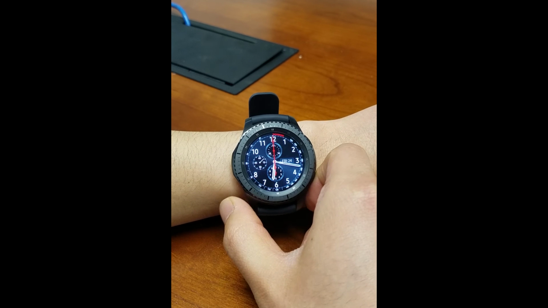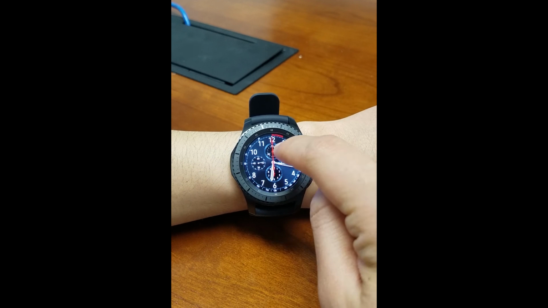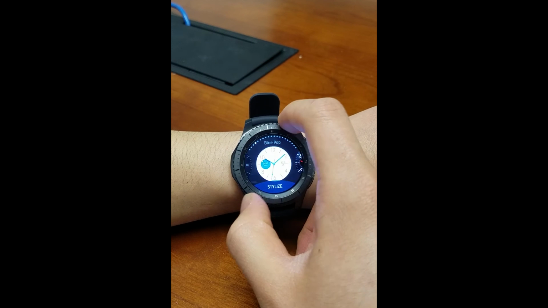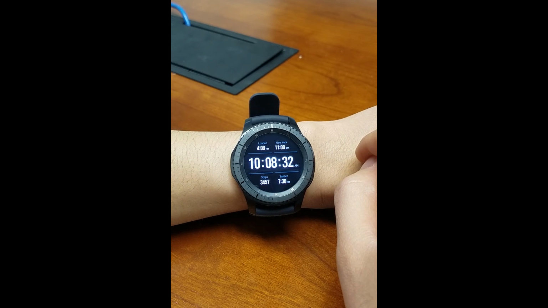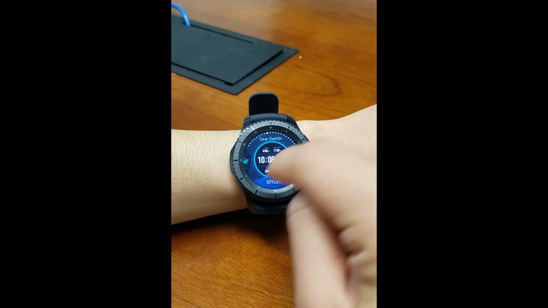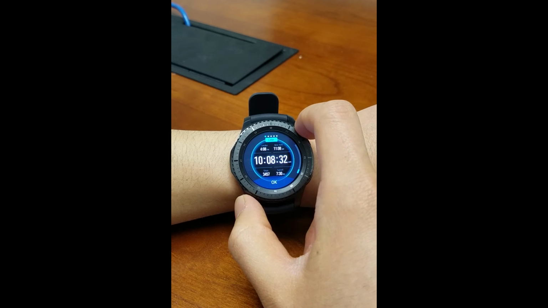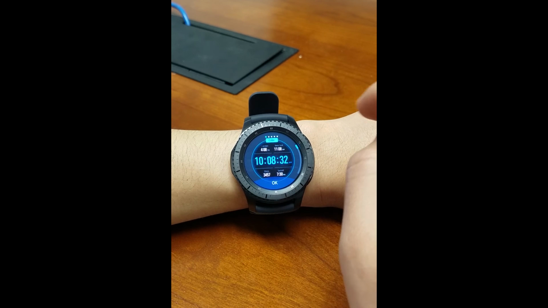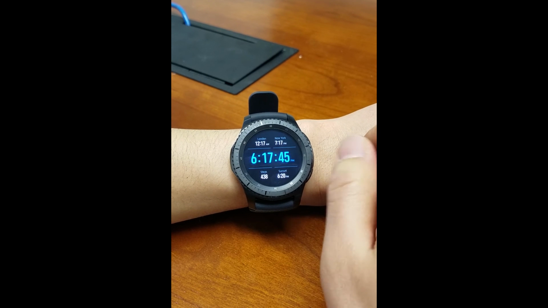Next, we're going to go over watch faces. This is the default watch face that comes with the Gear S3. You can long press the watch face and select from many of the pre-installed watch faces. Let's change to this one. And with this particular watch, you can actually stylize. So long press the watch face, select stylize, and you can change the colors and the times that are displayed. We're going to select this one, and this would be your watch face going forward.